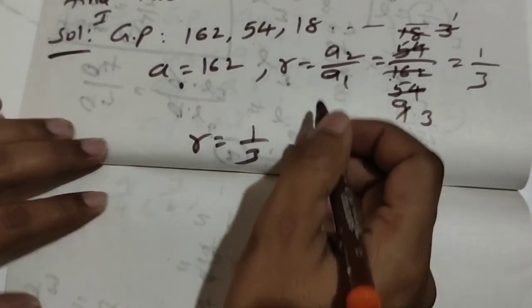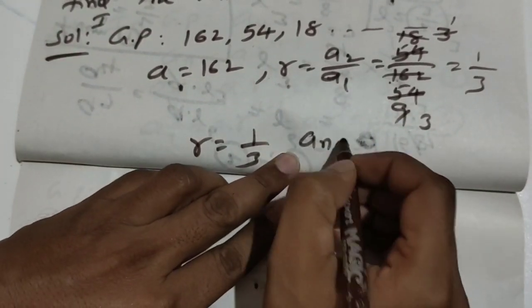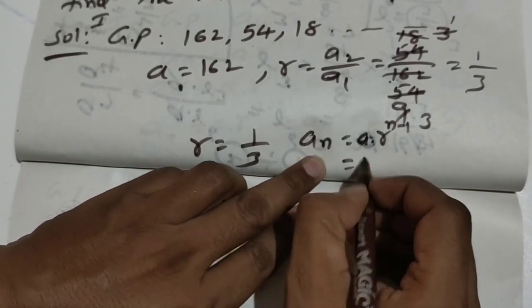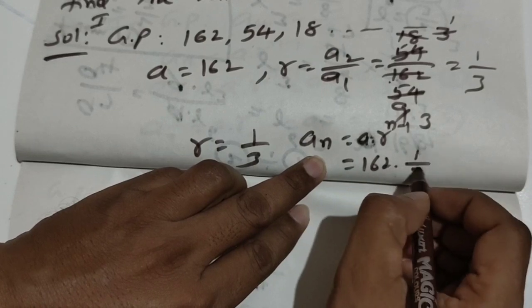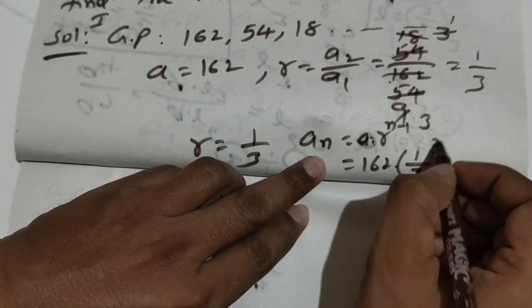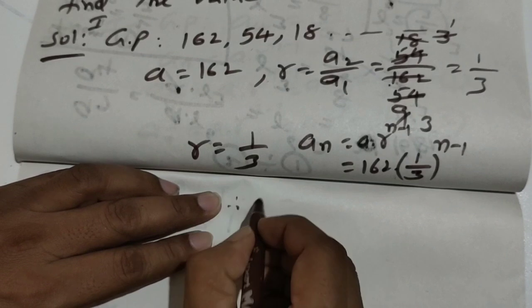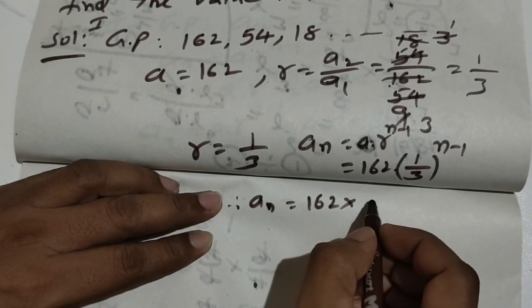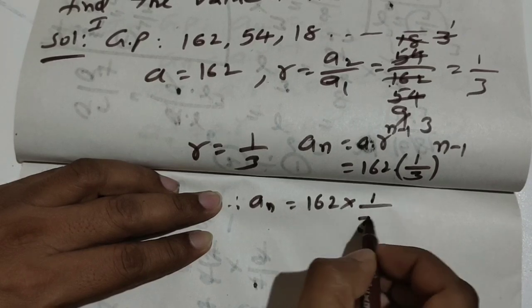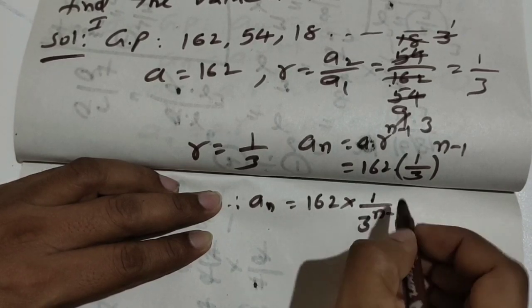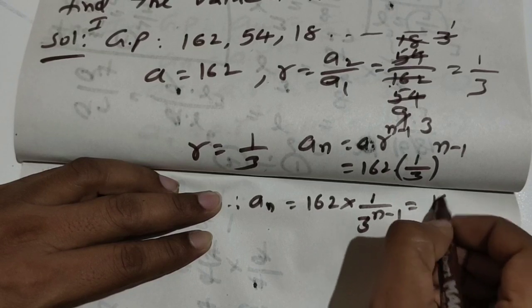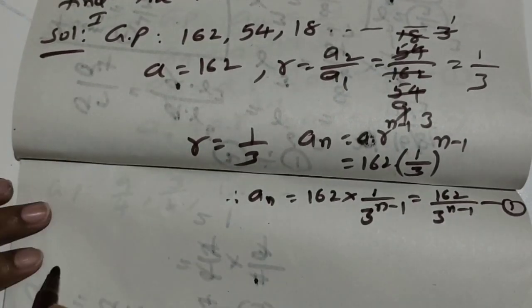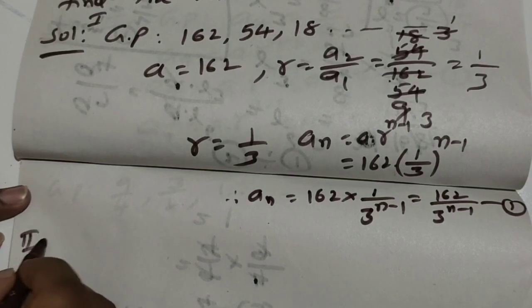Now here nth term. So what is the nth term formula? An is equal to a into r power n minus 1. That is a value 162, r value 1 by 3 to the power of n minus 1. Therefore the nth term of the first GP is 162 by 3 to the power of n minus 1. So that is equation 1.